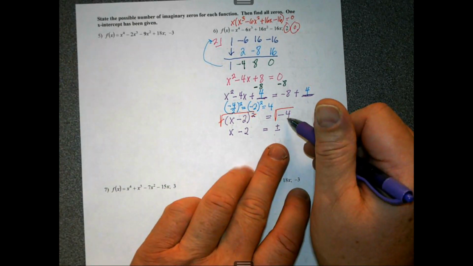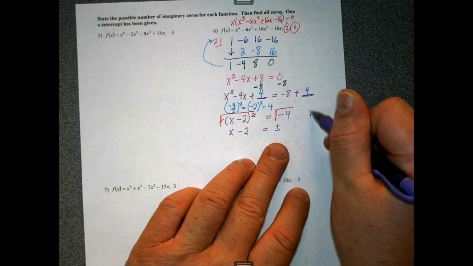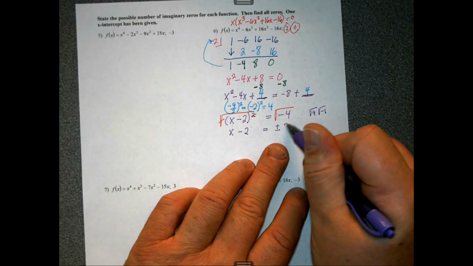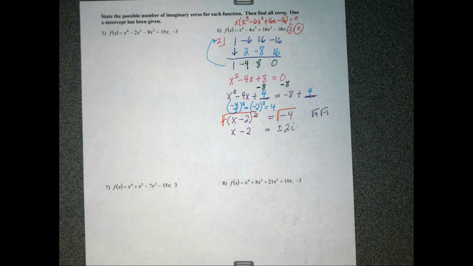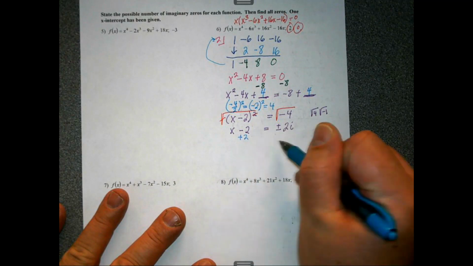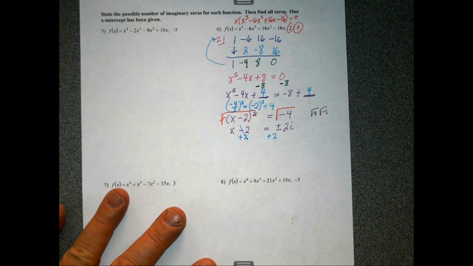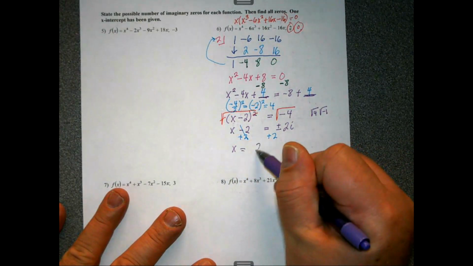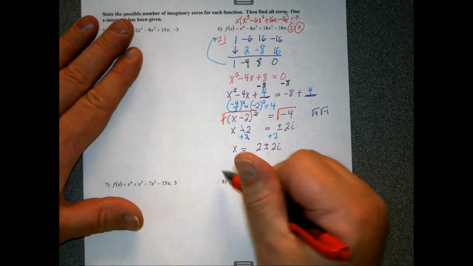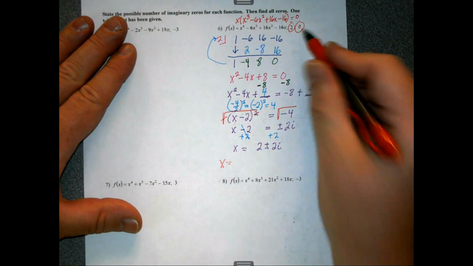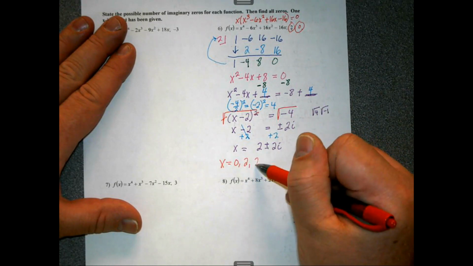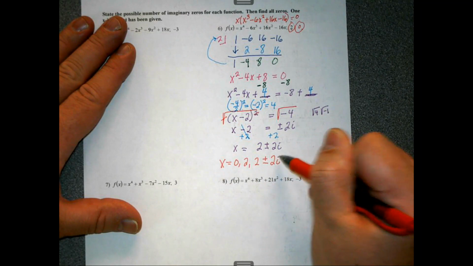Now, the square root of negative 4 is square root of 4 times the square root of negative 1, which is 2i. Then I have to add 2 to both sides. So x equals 2 plus or minus 2i. There's my other two zeros. So I have x equals 0, x equals 2, and x equals 2 plus or minus 2i.